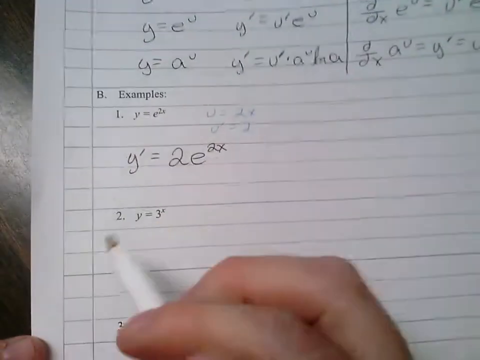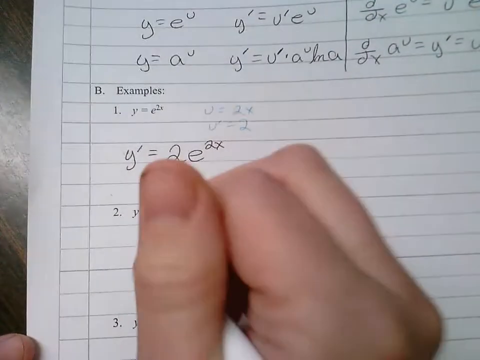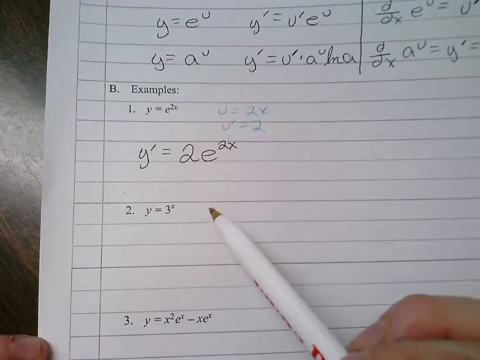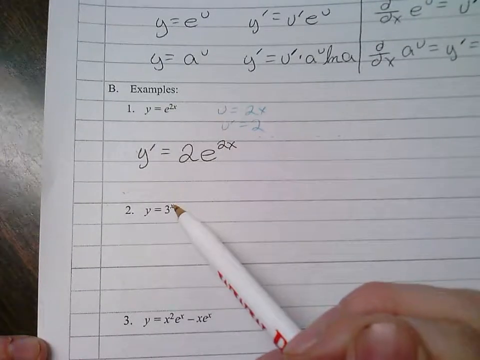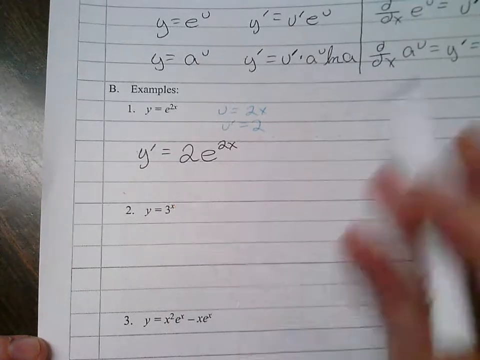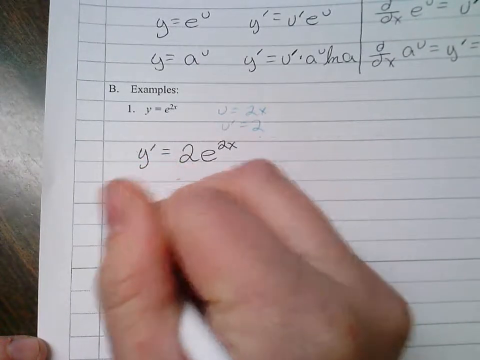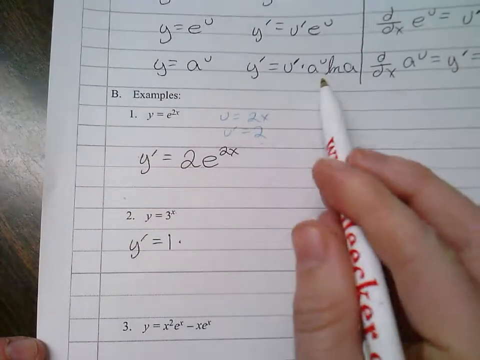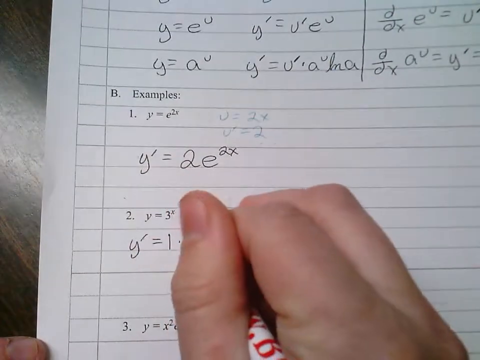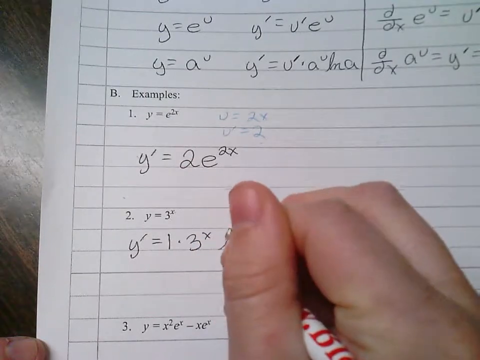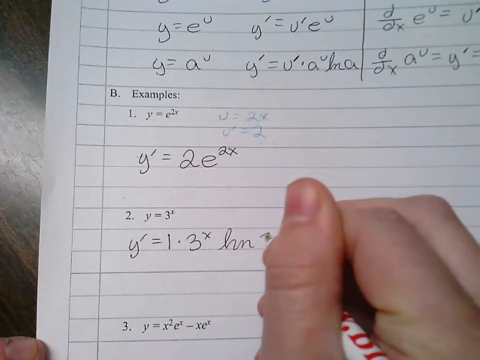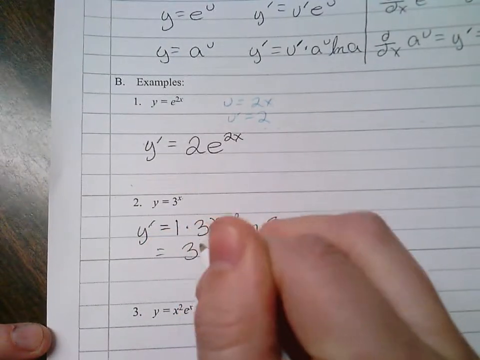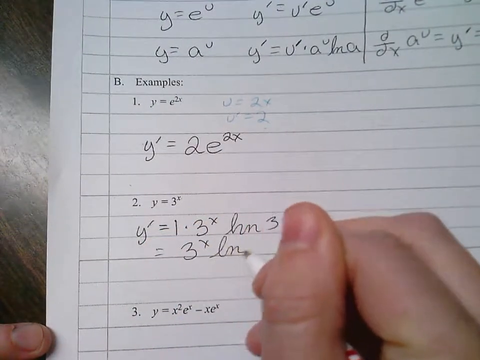Alright, next we have y equals 3 to the x. So that's going to be looking like this one. So you need the derivative of u, which is just x. So the derivative of x is just 1 times a to the u, so 3 to the x, ln of 3. So final answer can be 3 to the x ln of 3.